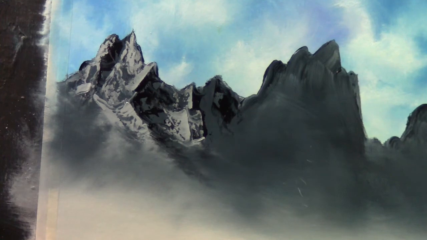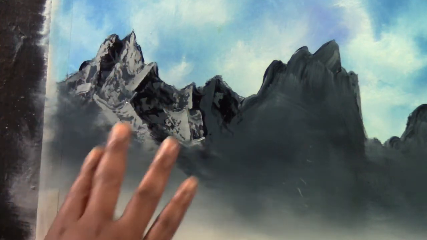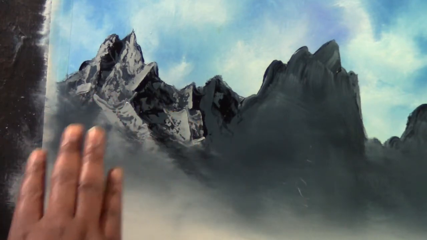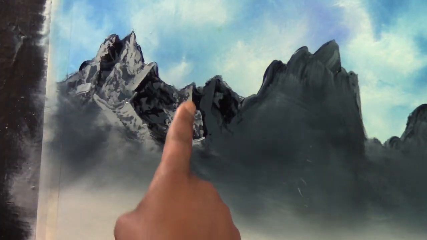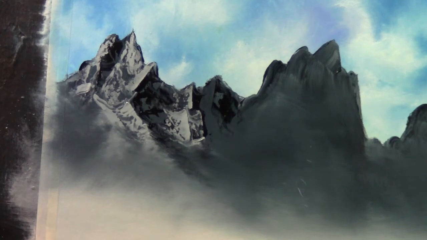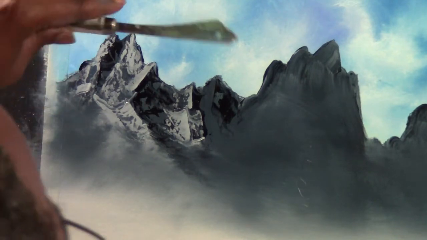Now these are snow capped, so we got this light blue gray thing happening here, where, you know, the sun's kind of hitting it. We're going to do something with that too. I forgot about that little spot there, but that's okay.